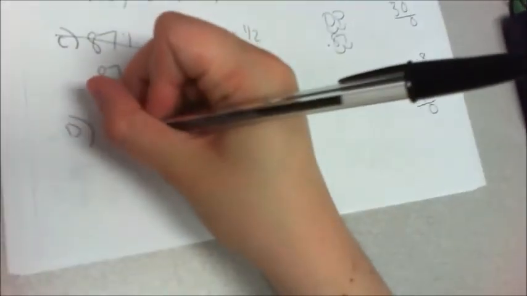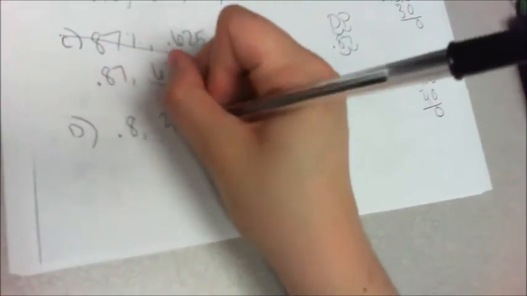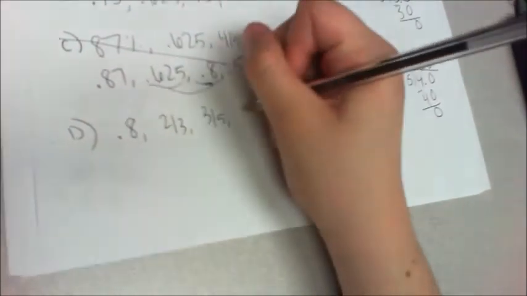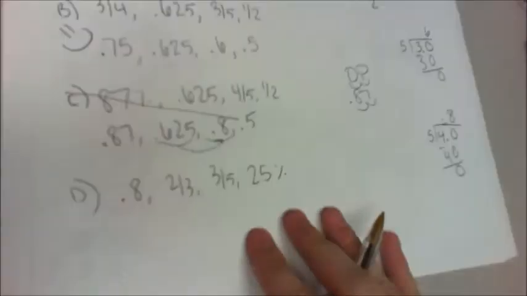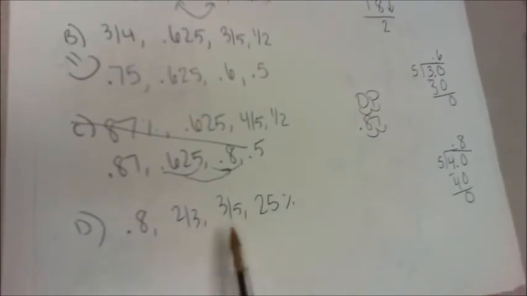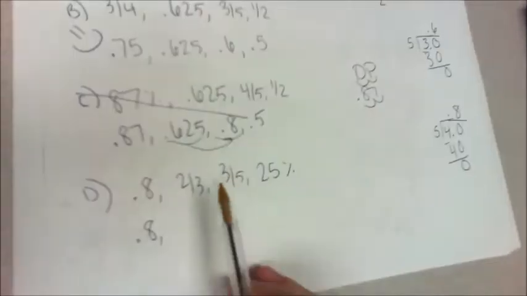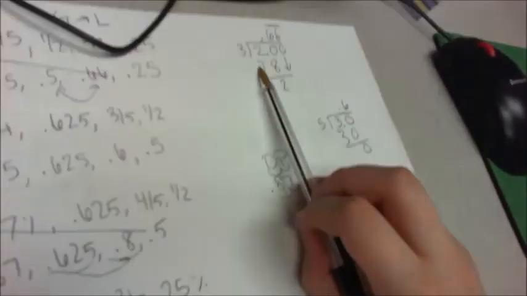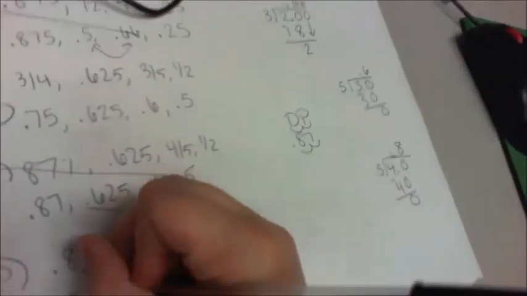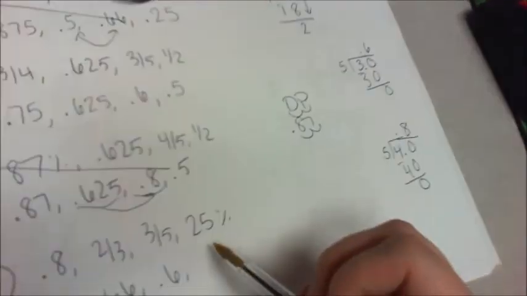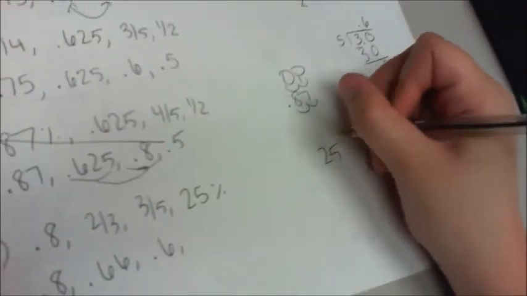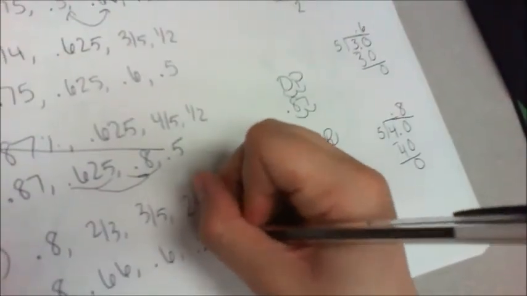Lastly, D, we have 0.8, 2/3, 3/5, 25%. The good news is we've done both of these already, so we can go look back at our information. So 0.8 is already a decimal. 2/3 earlier, when we did it up here, we got 0.66. When we did 3/5 earlier, we got 0.6. And then 25%, if it's a percent, we Dr. Pepper it, move it twice, we get 0.25.